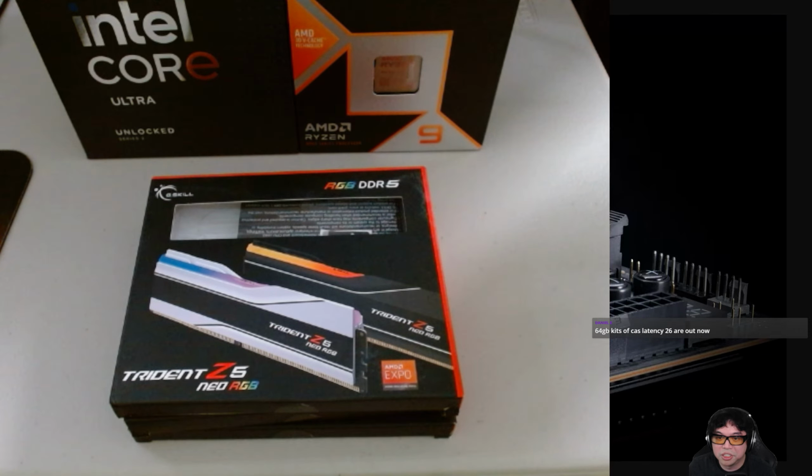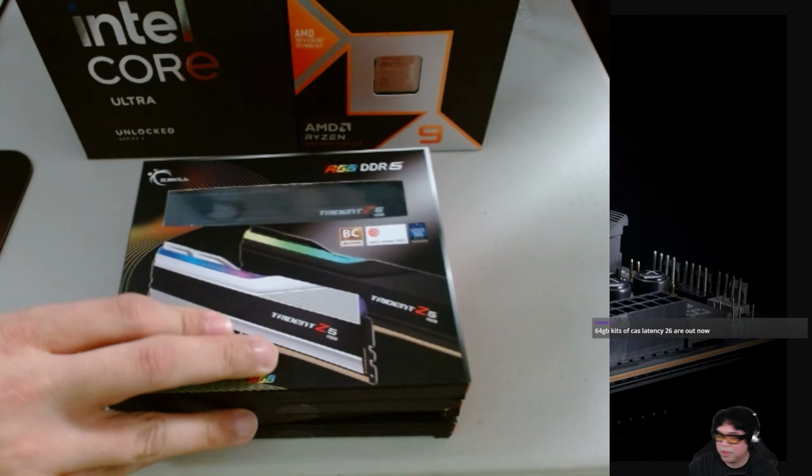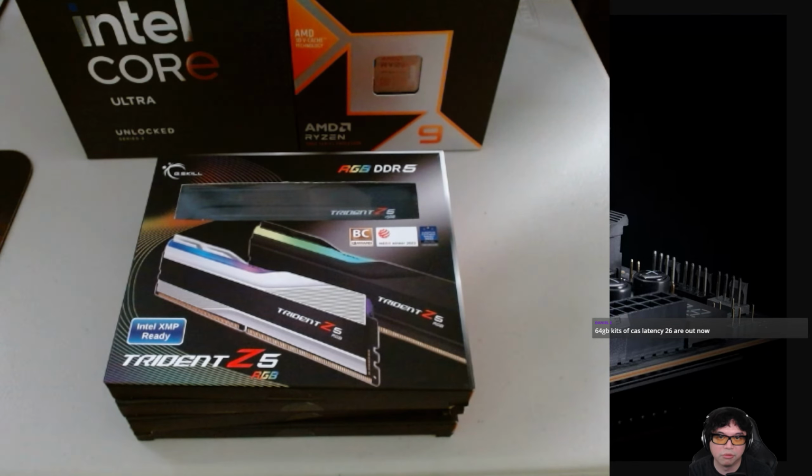64 gigabyte kits with CAS latency C4 are out now. Yeah, we won't be covering that because I'm not a huge fan of lower CAS latency RAM. I am more a fan of memory bandwidth. I have found that if I had to choose between low CAS latency versus high frequency, I'll take high frequency any day of the week. As someone who has tested a lot of different memory kits, and we have a lot of memory kits here, high frequency is better. The typical average application or game benefits more from higher frequency than it does from the lower latency timings.